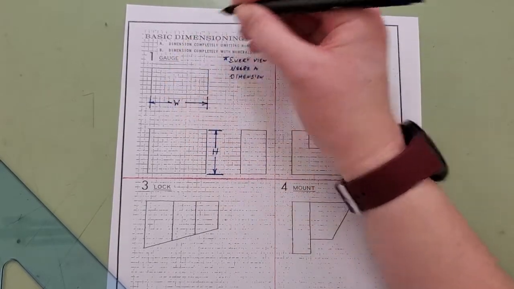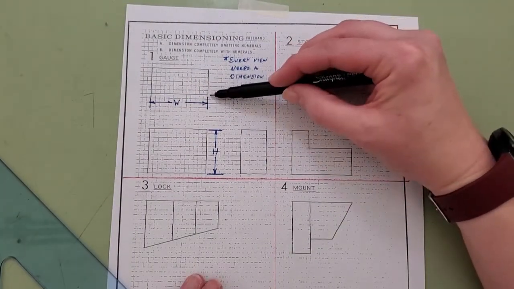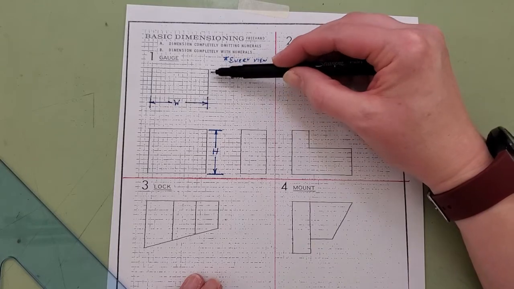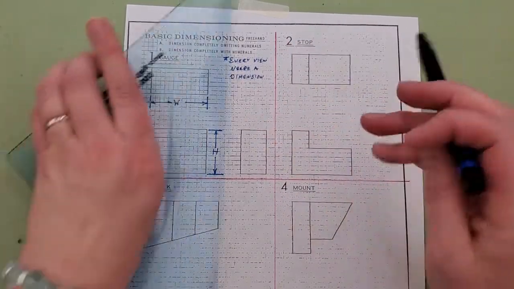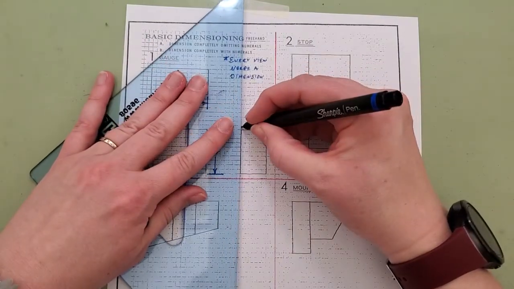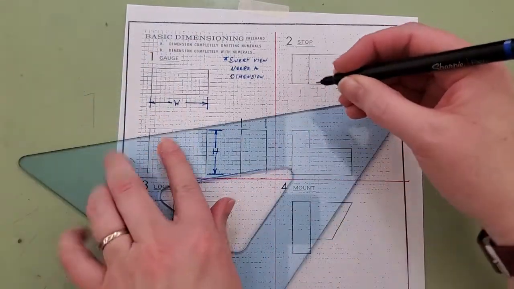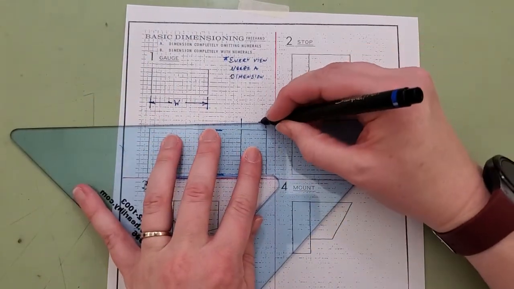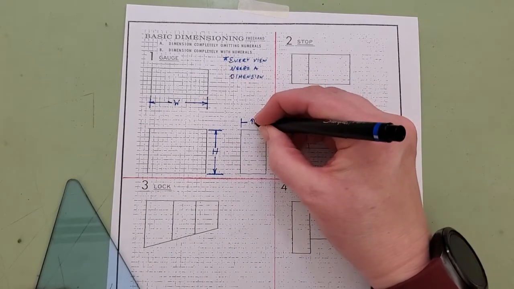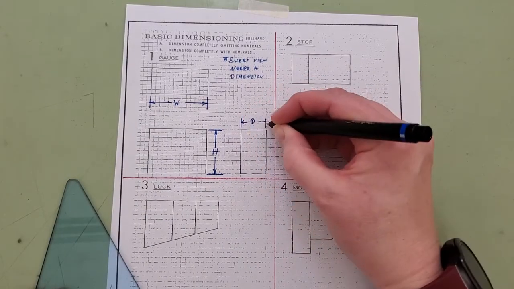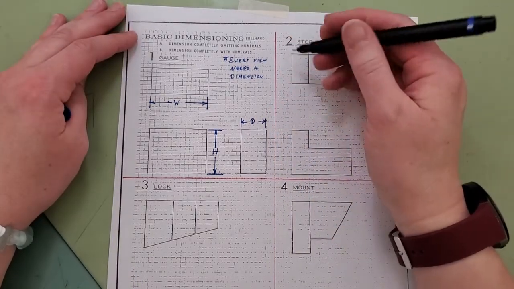Okay, width. And then the depth is the dimension from the front to the back of the object. That could either be done on the top view or the side view. And the side view is the only one missing a dimension. Okay. Depth. Okay. Every view needs a dimension.